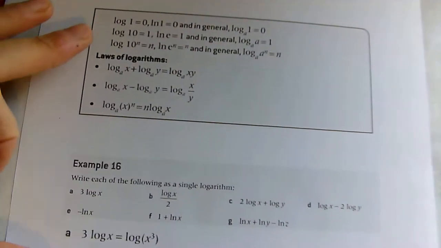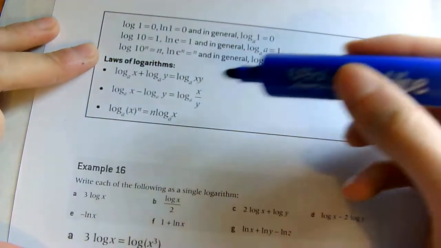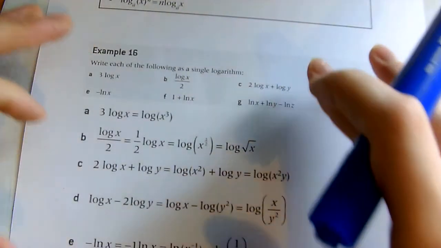But what we're going to look at in more detail is some of the log laws. So these are here. Again, you've seen this before. Just remind yourself what they are. Look through the example there. I will just show a couple of them, like from first principles.